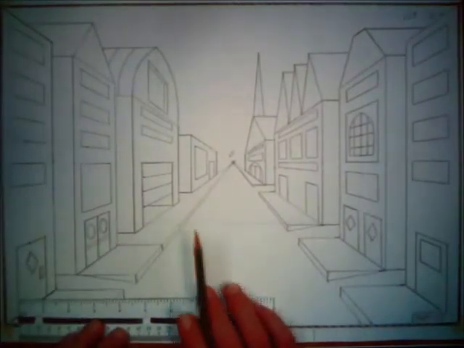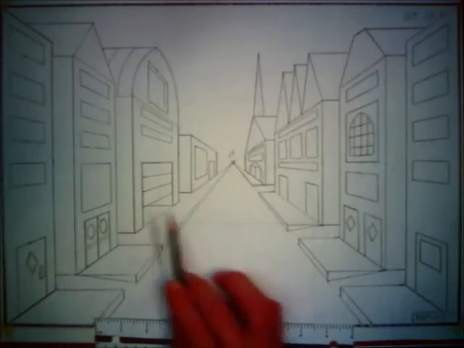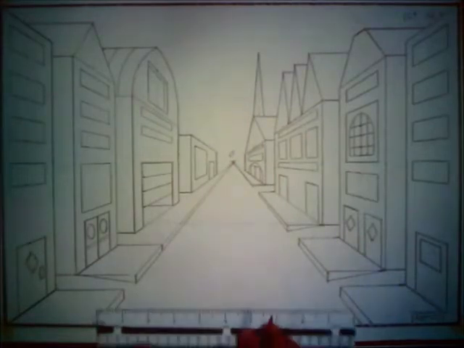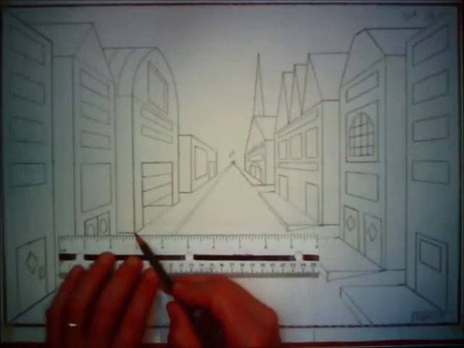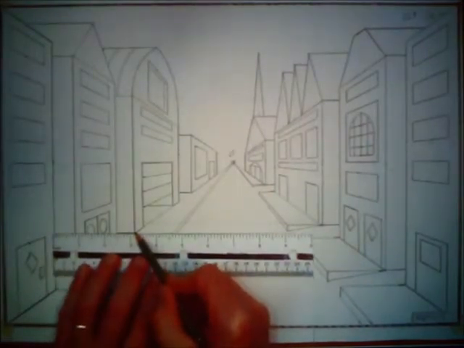Now this is the part where it starts to get somewhat tricky because we have to do multiple cutaways, so it appears as though we can drive up into the fire station or the auto repair place or whatever this building is in your picture. So I'm going to put my pencil right there, slide my ruler against it.